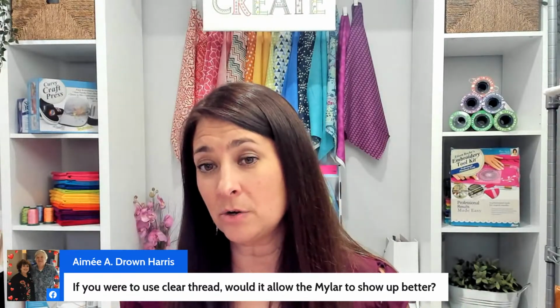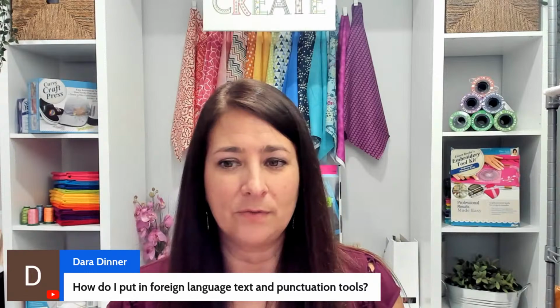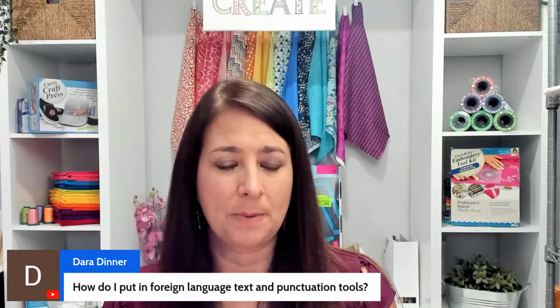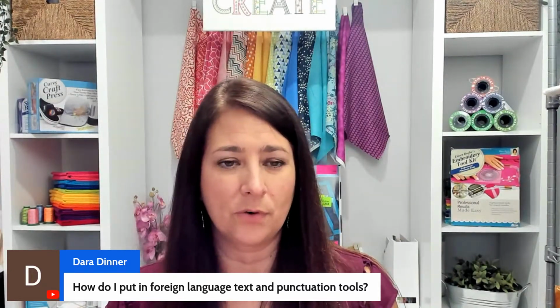But the nice thing about your embroidery thread is the iridescent color of the mylar actually kind of takes on the color of your thread and even your base fabric if you've got a really dark base fabric. So be mindful of that as well. And that actually brings up another really good point for doing mylar.